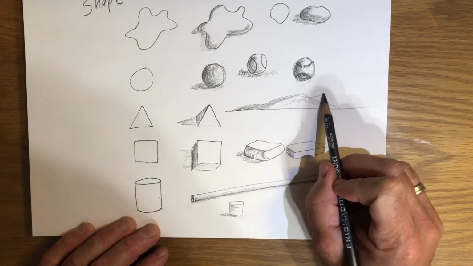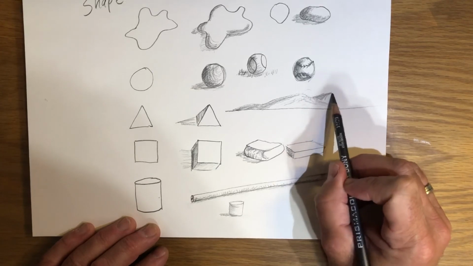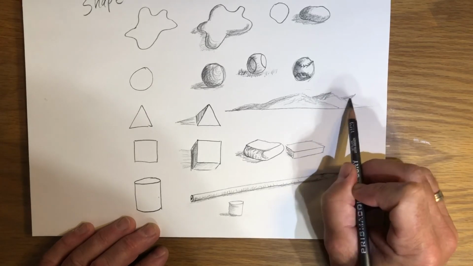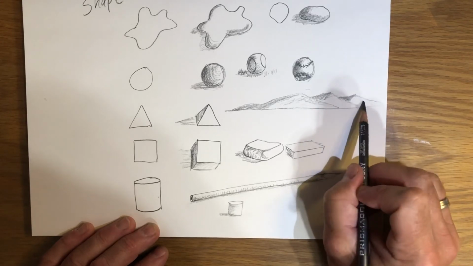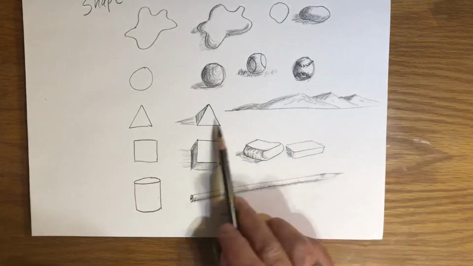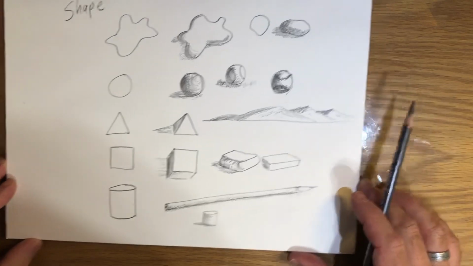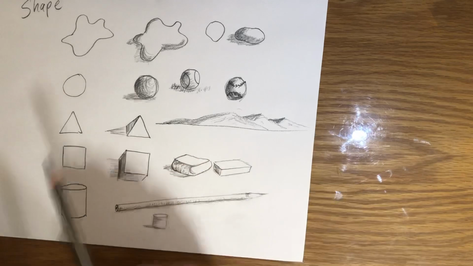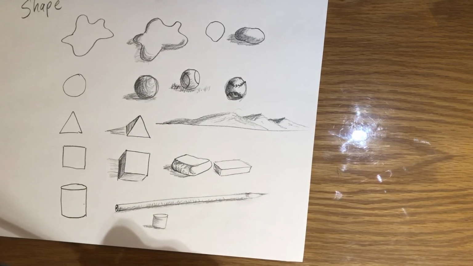So let's do another one back here. Get darker on one side and lighter on the other side. Darker on one side, lighter on the other side. You know, it's just a very simple way to represent mountains using that pyramid shape. All right, so try to draw all those. Maybe pick some other sports equipment that you like other than tennis balls and baseballs. Play around with that.